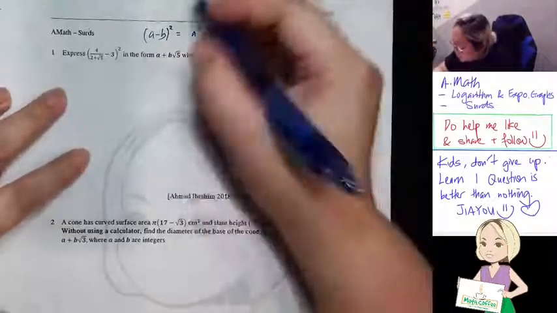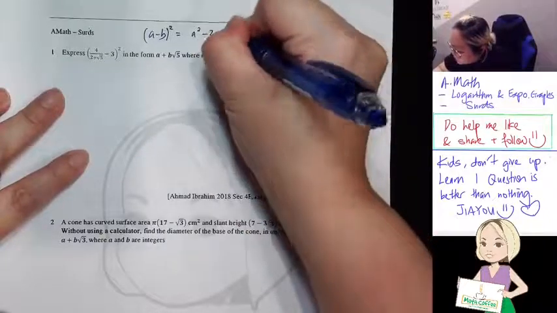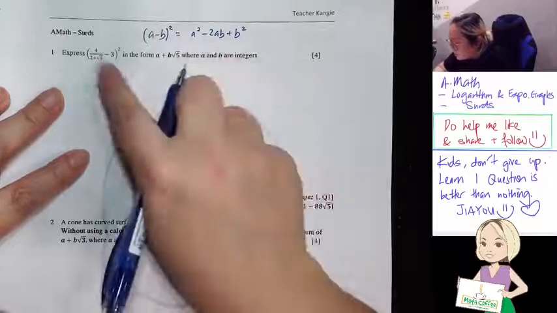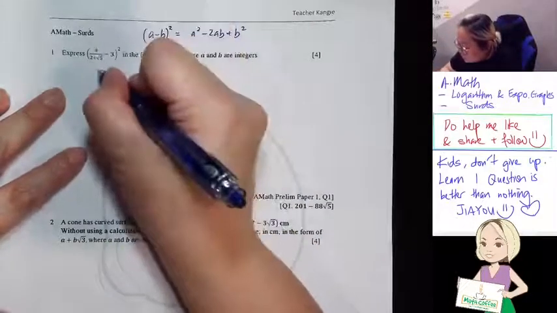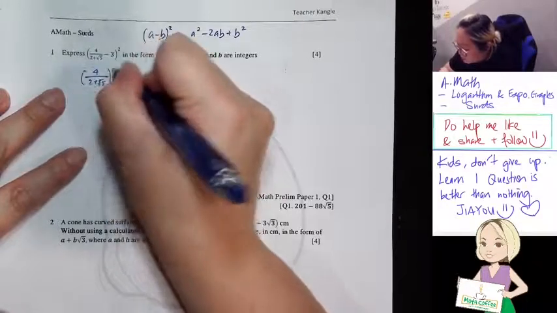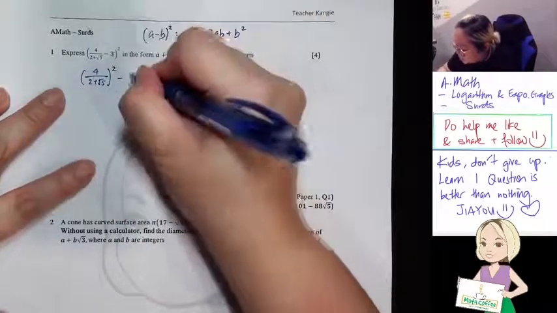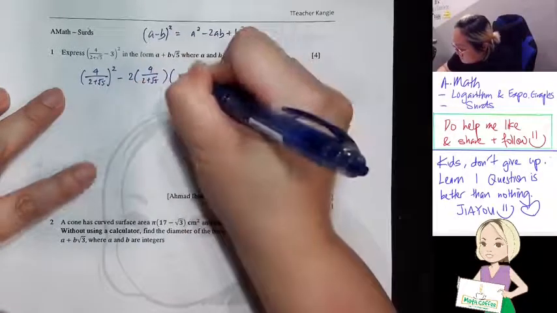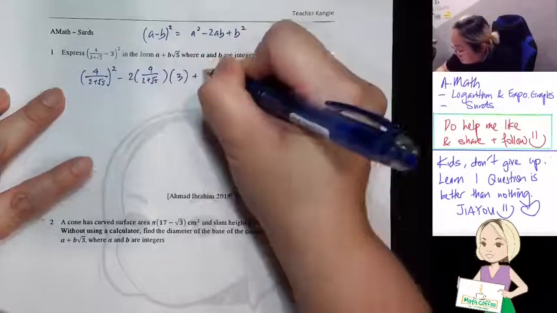Okay, let's continue. So this one will be a squared minus 2ab plus b squared, correct? So I'm going to use the same thing to expand this one. So it will be 4 over 2 plus square root 5, squared, minus 2ab plus b squared.